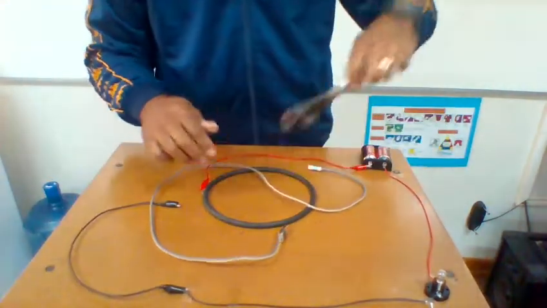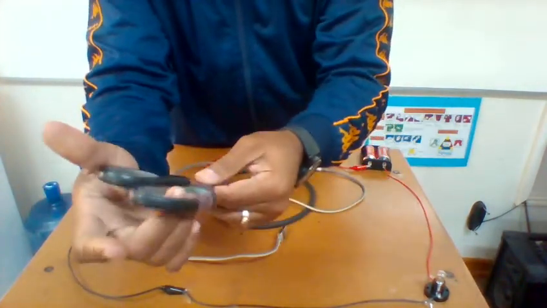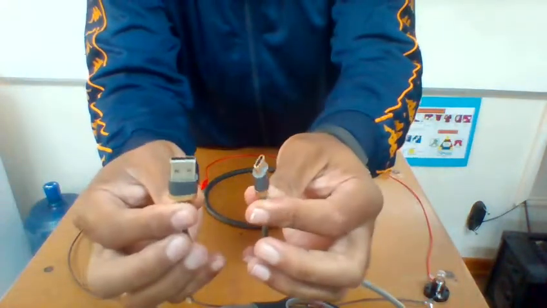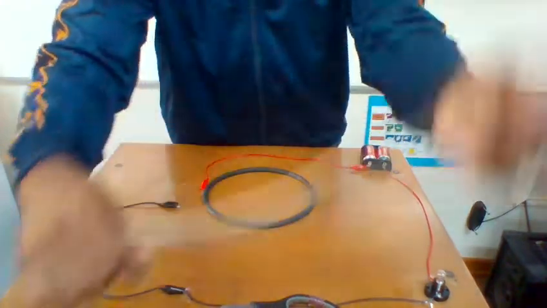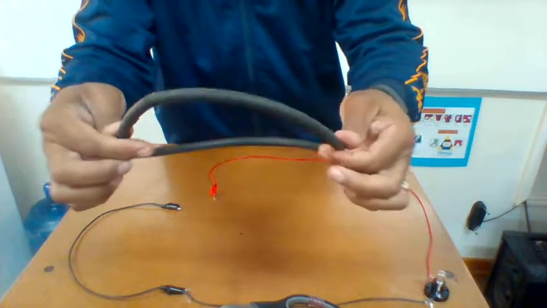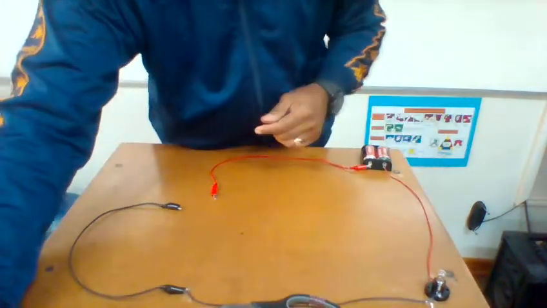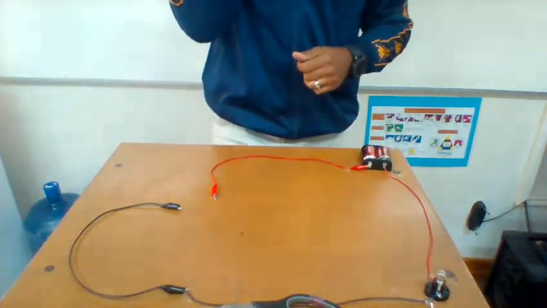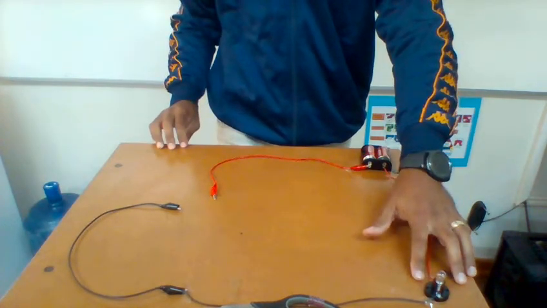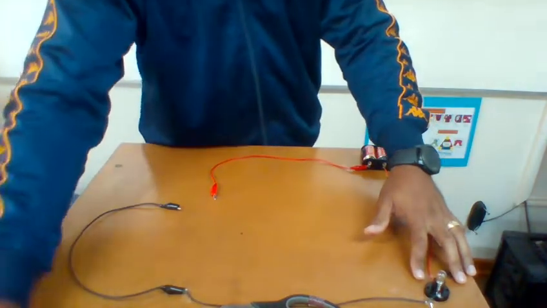I have got a pair of scissors which is stainless steel at the front, but it has got plastic and rubber for the handle. I have got a cell phone charger cable, and I have got a rubber band. And we're going to test each one of these on our circuit and see if we are able to get our light to still light up, which will indicate that we have got a complete circuit.